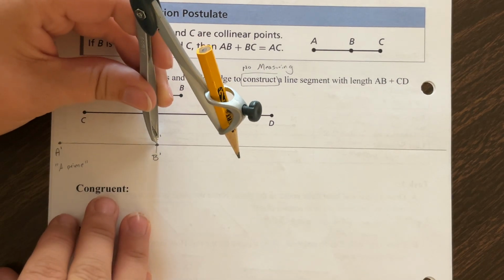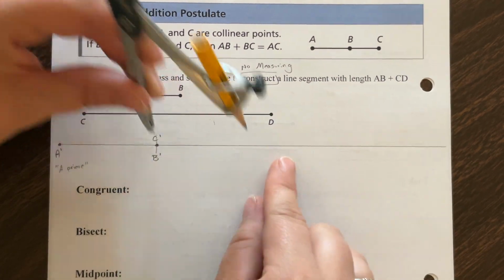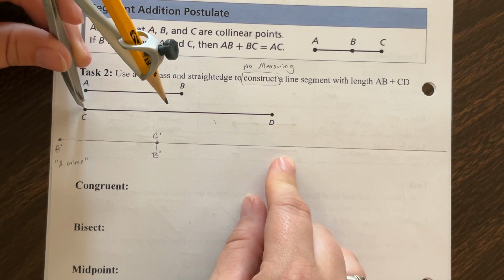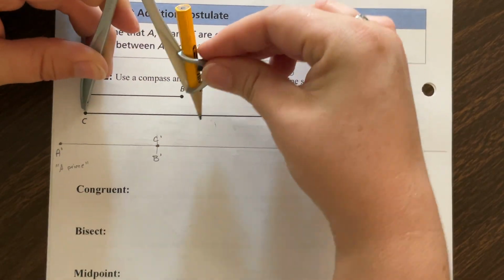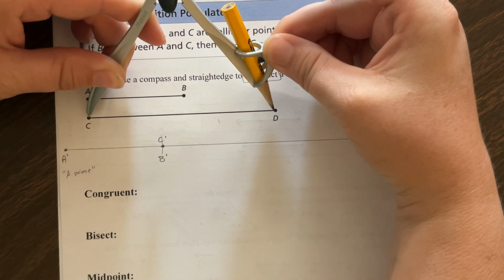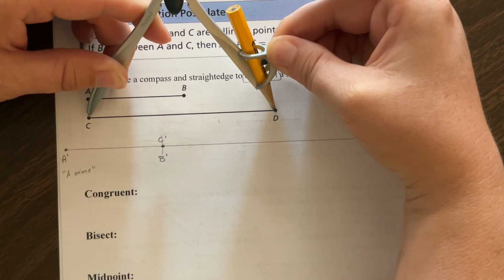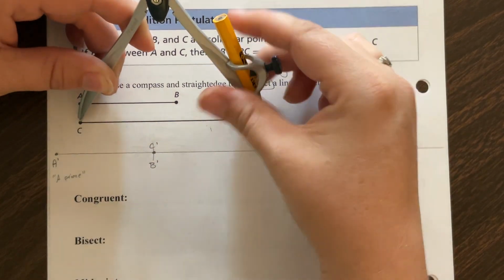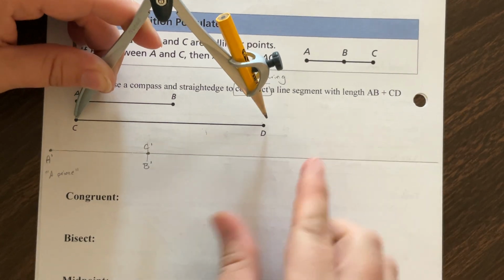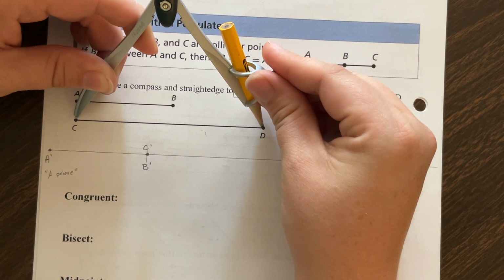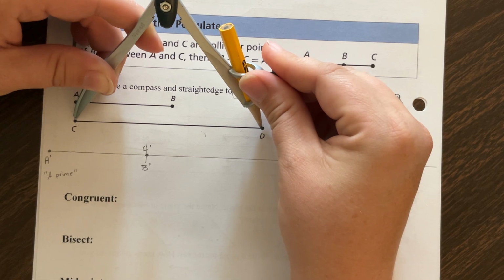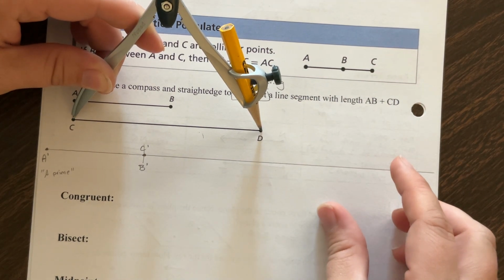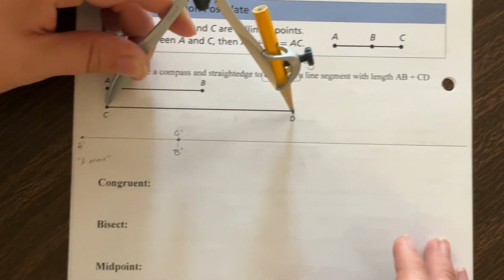So now I just need to repeat and put C to D here. So I need to measure how far it is from C to D. Again, I put my pointer part at C. We stretch my compass out till it hits right at point D. So right there, maybe a little bit farther. If your compass is too loose, let me know. All it takes is a Phillips screwdriver to tighten it back up. There we are. There's C to D.